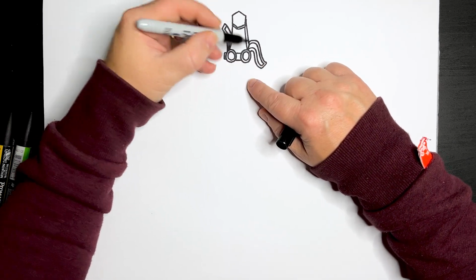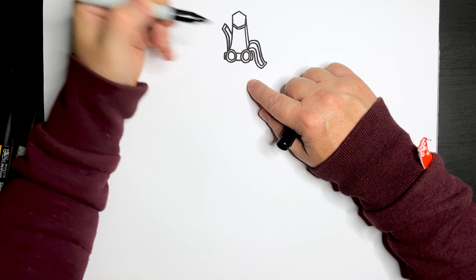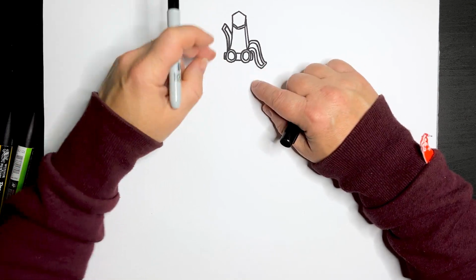There's a little bit of a gap here. What I can do is just draw another little rectangle on the edge just to show these glasses are going round Peely's head. And that's it, okay?